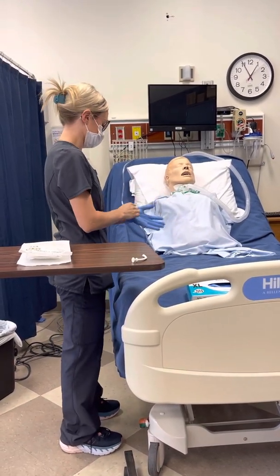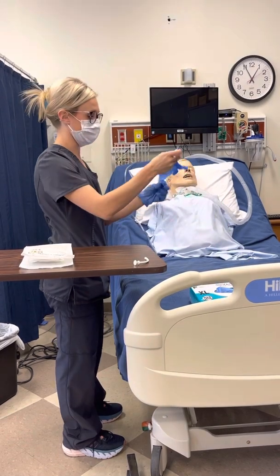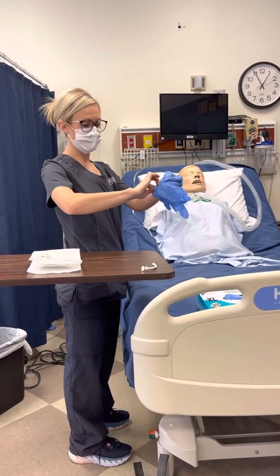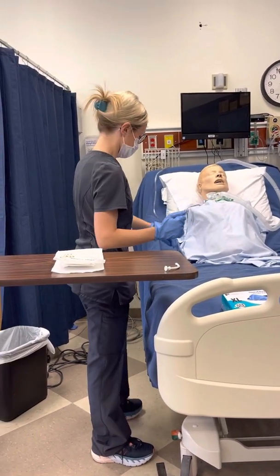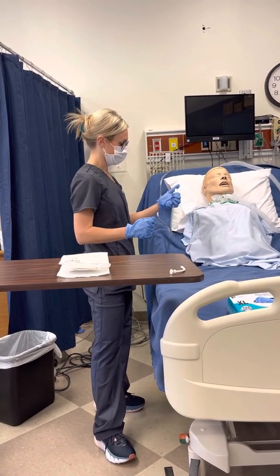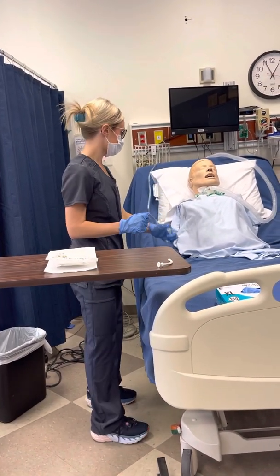Before I begin, like I said, I've already set the suction to between 80 and 120. And I'm going to test to make sure that the suction is working well, and it is.